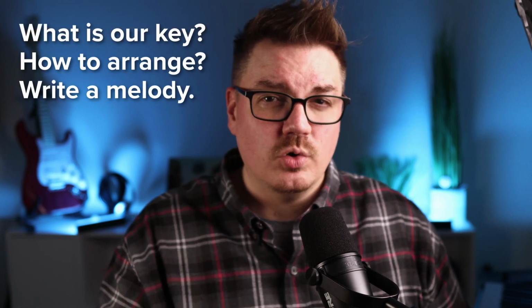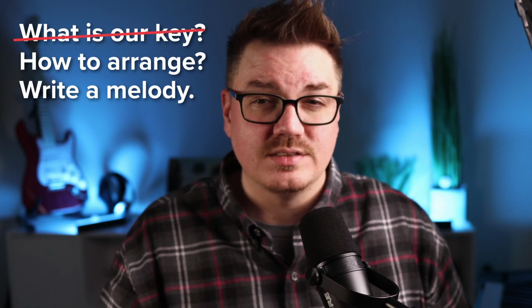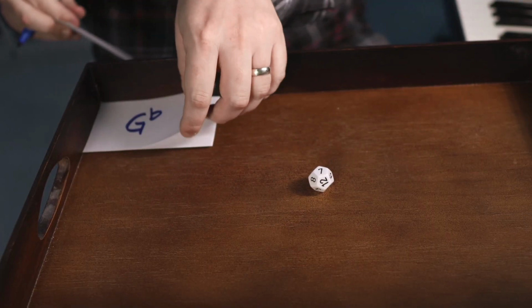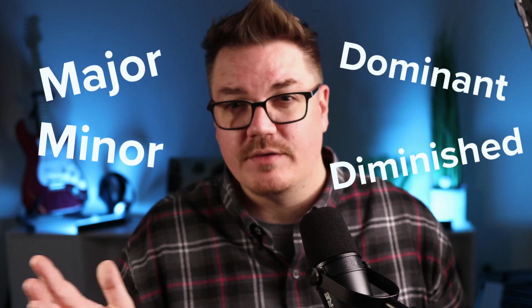I think we actually need to hold off on deciding what key we're going to be in and see what else we can learn from these chords first. Remember, the dice told us what the roots of our chords were, but they didn't tell us the quality of those chords. We get to decide what order they're in and if they're major, minor, dominant, diminished, half diminished, whatever.